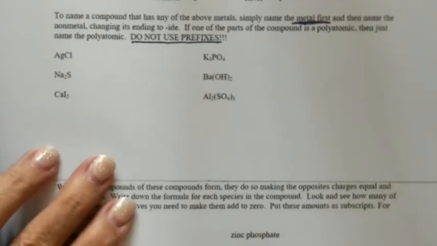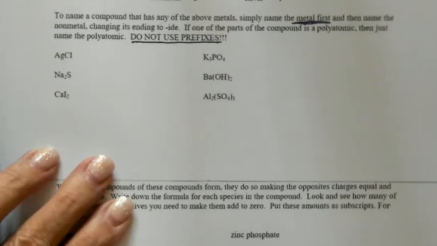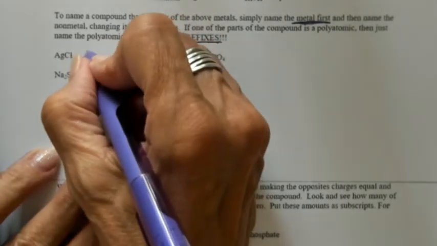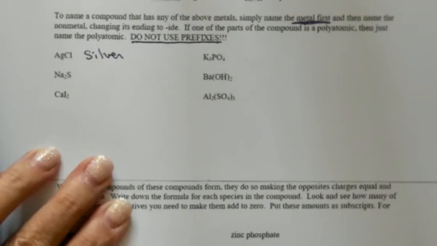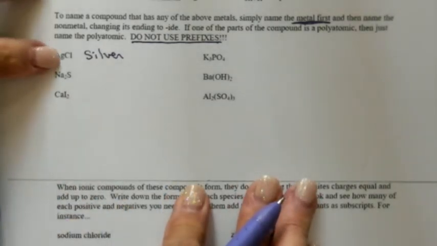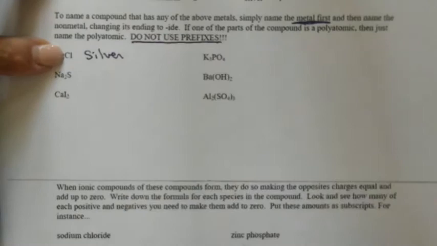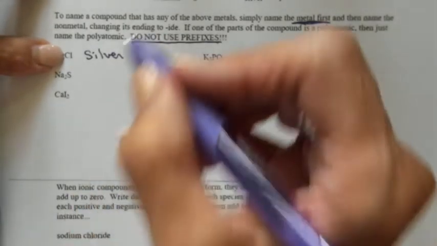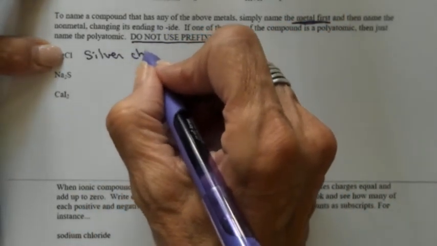Okay, first compound. This first compound that I see, I look on my periodic table and I see Ag. I look for that symbol. It's located about the middle of the periodic table. Ag is silver. It has a +1 charge. And when you cover up the metal, you can see I have Cl. Cl is an element. Therefore, I name this element, changing the ending to "ide." This is chloride.